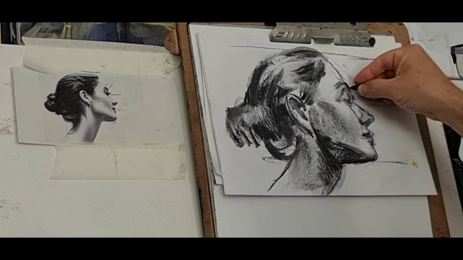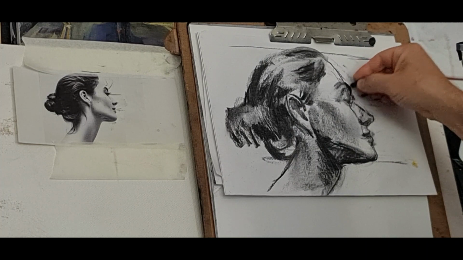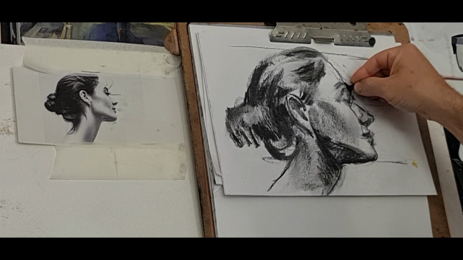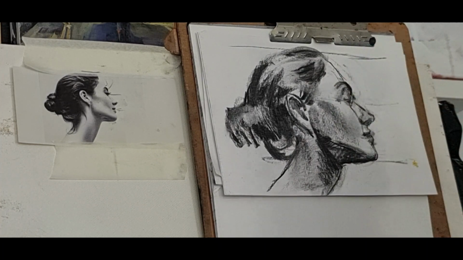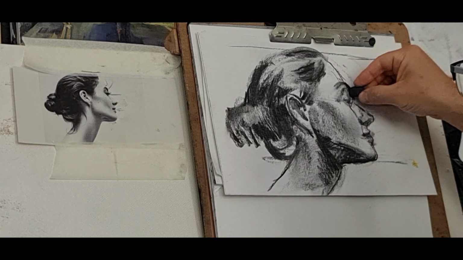And it just jumps out and in again. In and out, so quite a dark eyebrow. Light on the top of the eyelid.